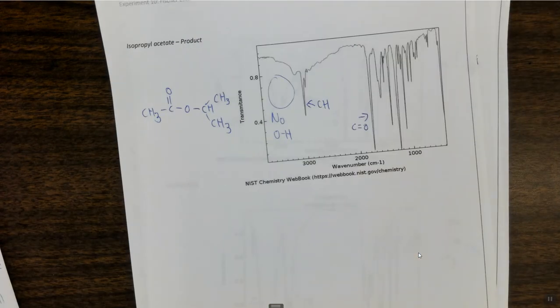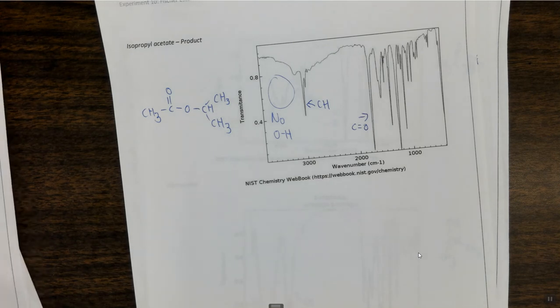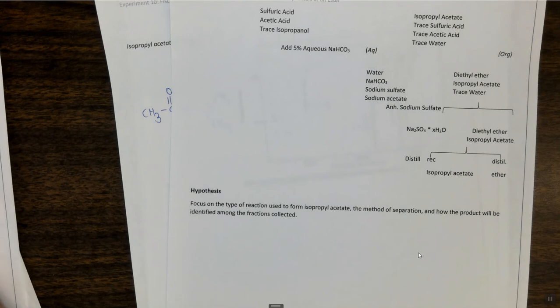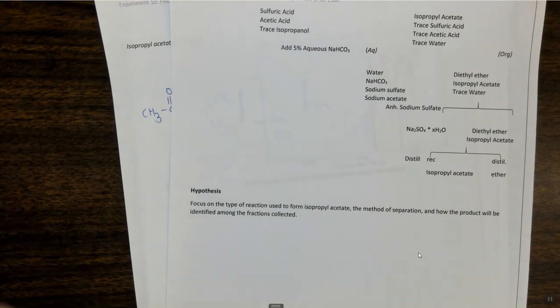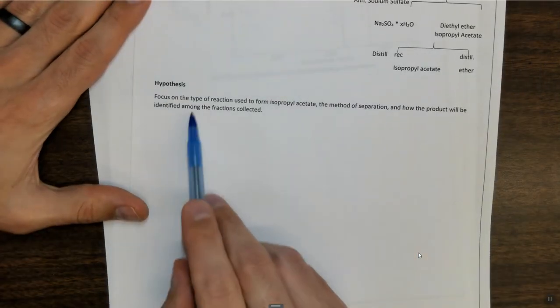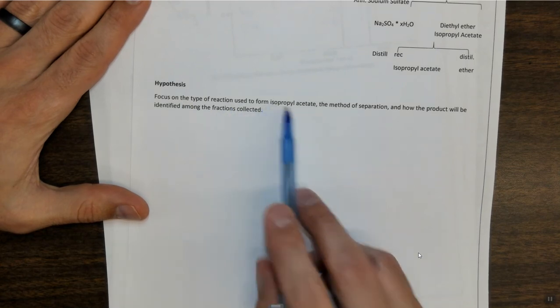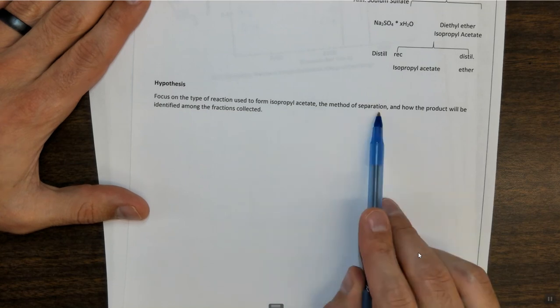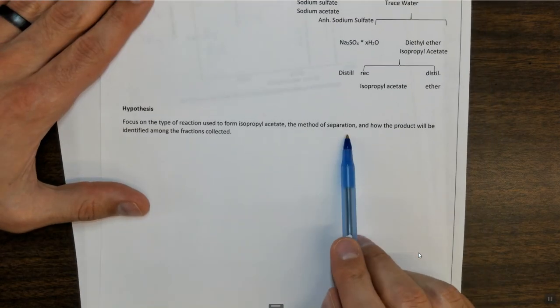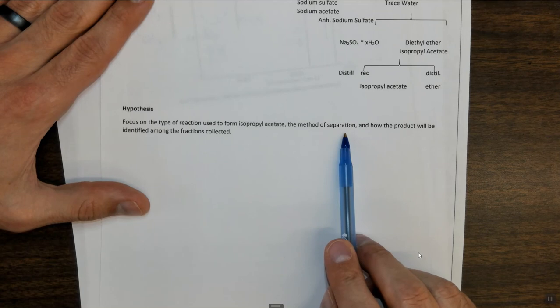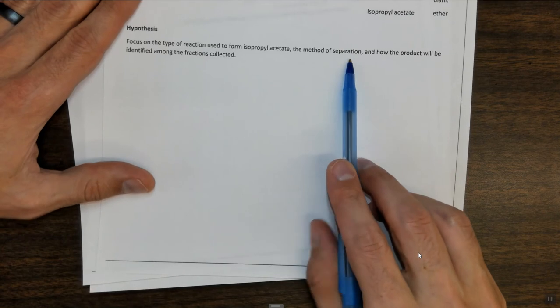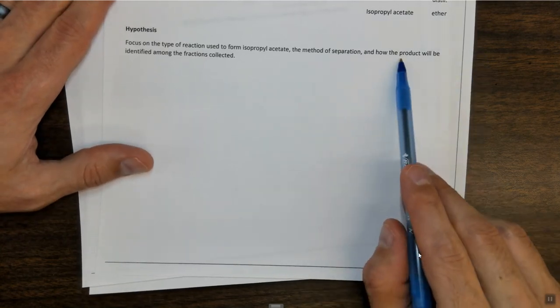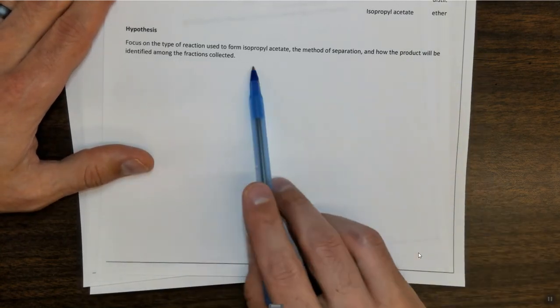So the final thing that I would like to do very briefly is talk about the hypothesis. And the hypothesis that's in your syllabus says, focus on the type of reaction used to form isopropyl acetate, so a Fischer esterification. The method of separation, which is distillation, which separates things based on their boiling point, so the ether boils out first and the isopropyl acetate second, due to the differences in their boiling point, and how the product will be identified among the fractions collected.